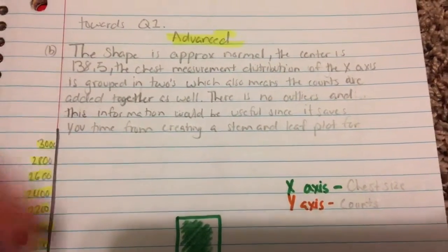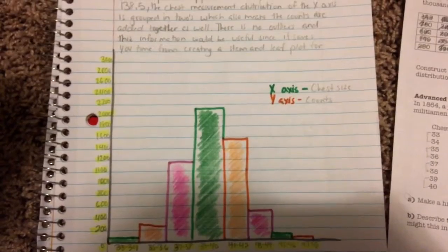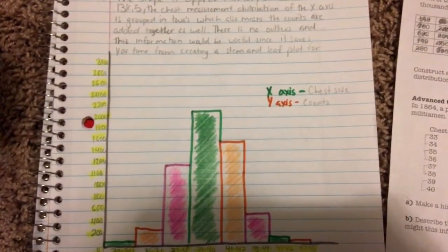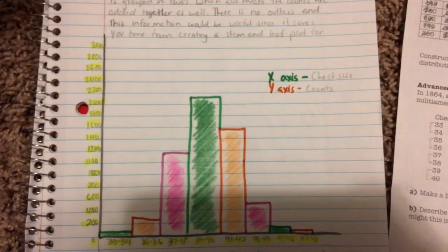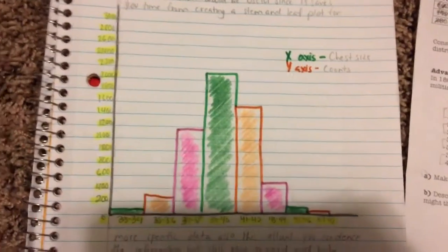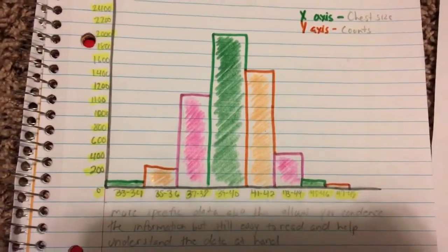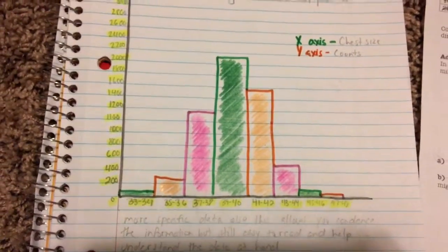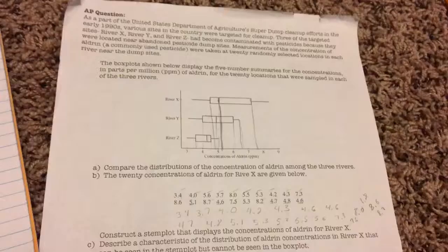And just by showing you the graph, there are no particular outliers, and this information would be useful since it saves you time from creating another stem plot to show more descriptive detail, because it also continues to show the detail needed, and it helps you still understand and be able to read the data that is being shown.